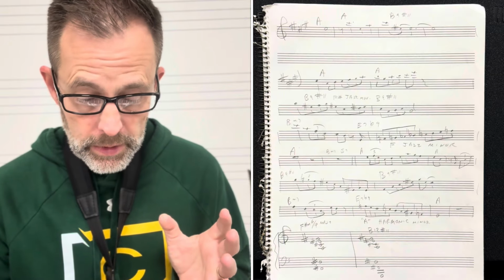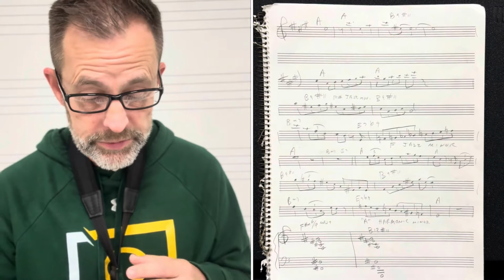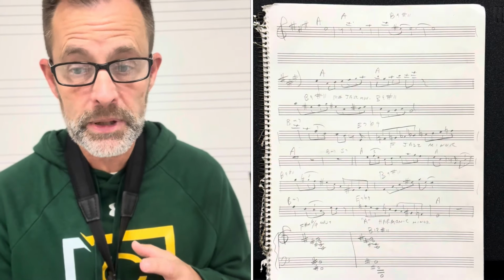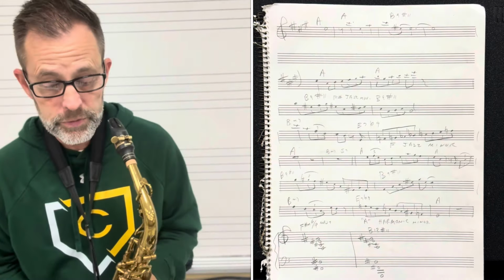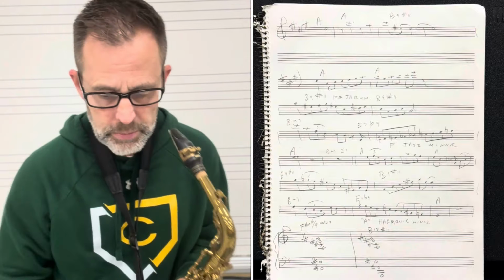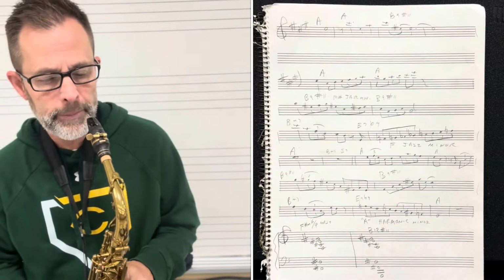So eventually what we would do was he would have me play this, but then he would have me play over the whole tune. So let me play over the whole tune. Here we go. And I'll play this solo in the beginning. 1, 2, 1, 2, 3.